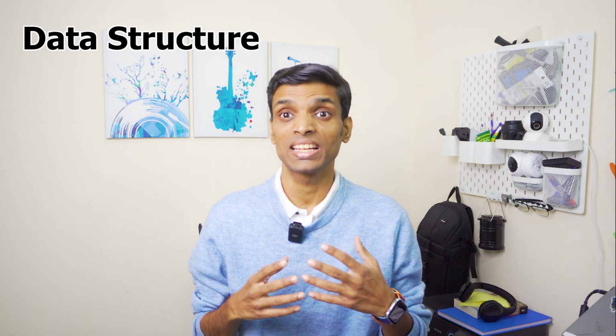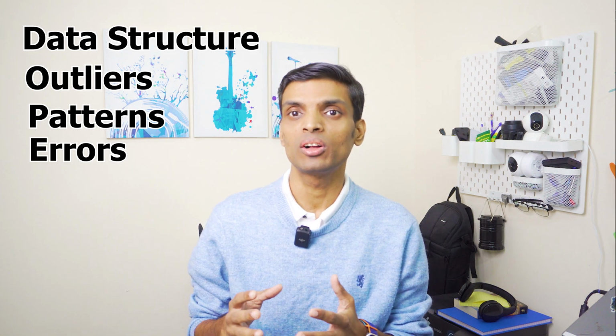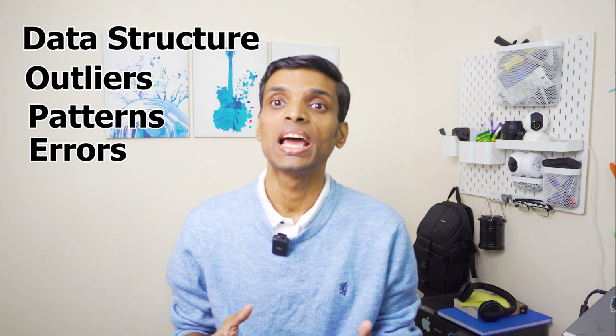The next point is that EDA helps us to understand the data structure, the outliers within it, and the patterns, and if there is any error in the data, that can also be easily seen with the help of data analysis. In the data analysis process, we do come across some kind of hypothesis, right? EDA helps us in that process, as well as in the selection of the best model, or let's say the model technique.